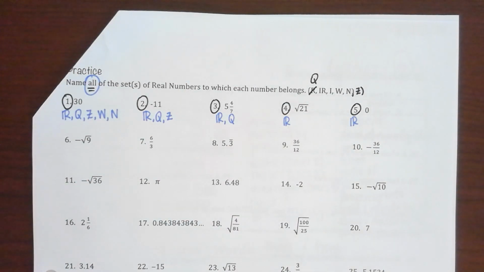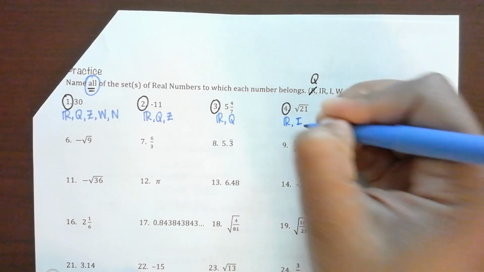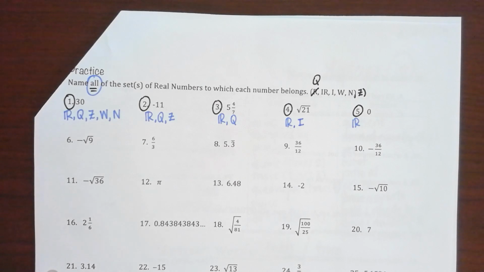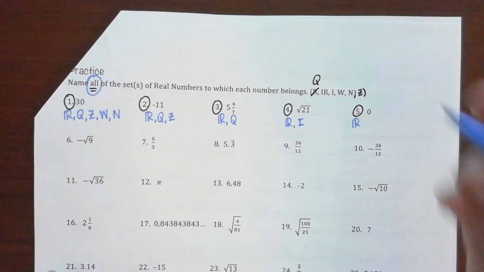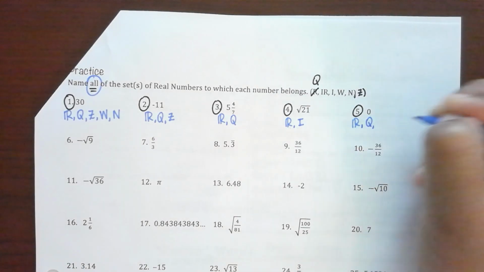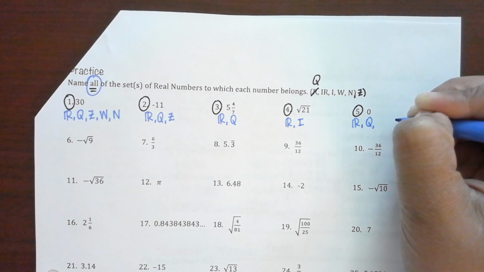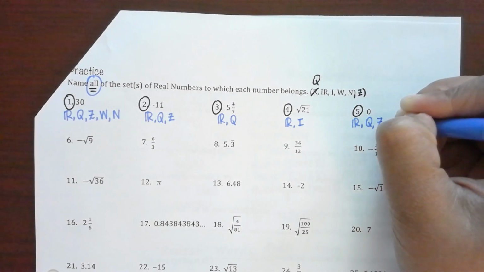Number 4. We already said it's real. Is it rational or irrational? Because that's a non-perfect square. It works just like that square root of 2. If you were to type it in, it would give you a decimal that went off the calculator that did not repeat. So, there needs to be an I, correct? I for irrational, not integer. Okay? I for irrational. And finally, 5. How does 0 classify? What sets is it in, other than real numbers? It's rational. So there's a Q. It's an integer. And whole.